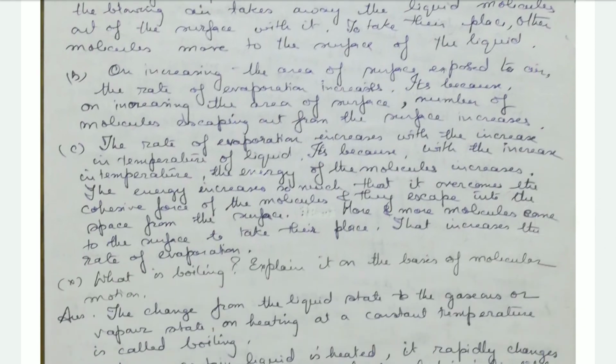Now, on increasing the surface area of the liquid, the exposed part of the liquid, the rate of evaporation increases. It's because on increasing the area of the surface, more of the molecules are exposed to the surface, and so more of the molecules will get evaporated.